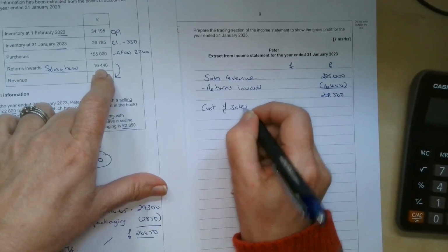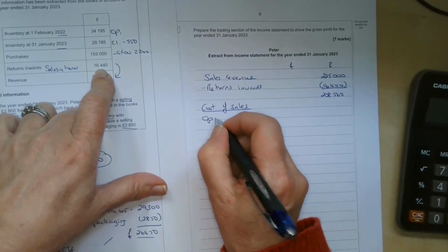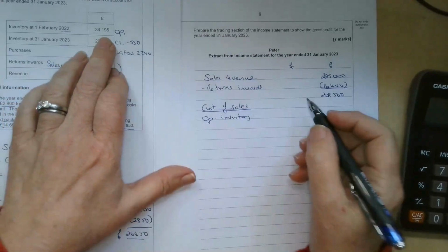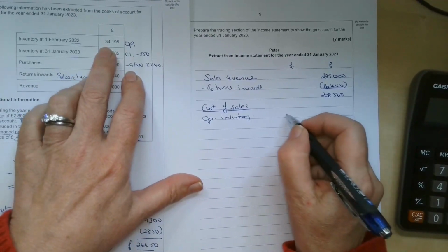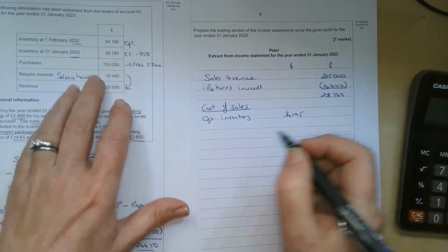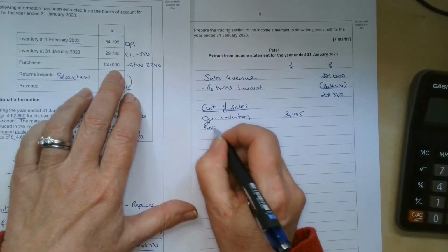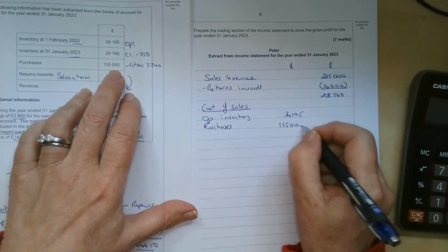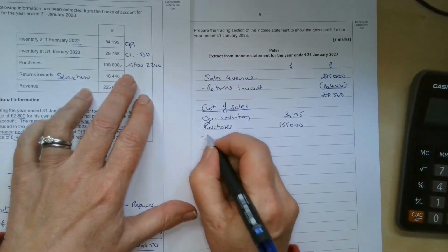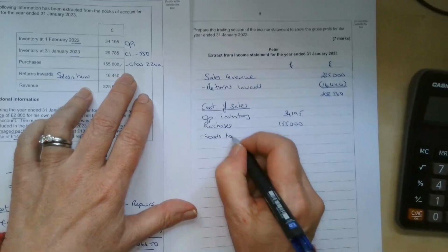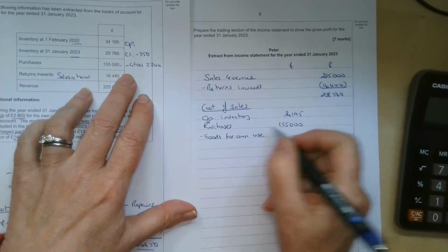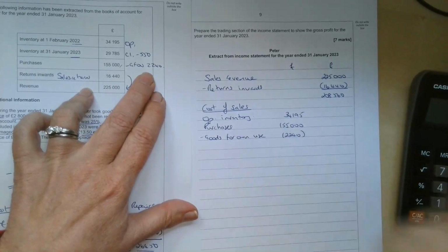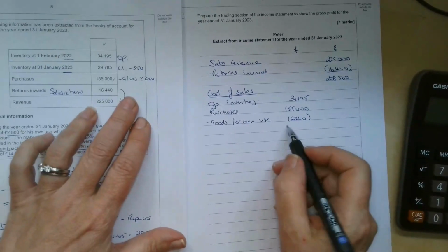I always like to just label it up at the top. We're going to start with the opening inventory. Now you should be writing this out in full. I'm just doing it for speed. No adjustment to the opening inventory. 34,195 in there. Purchases. Now we can either show this as two separate lines. I'll do that probably for clarity. So £155,000 minus goods for own use. So remember, we're crediting the cost of sales here, reducing purchases, and we'll be debiting drawings with that one.